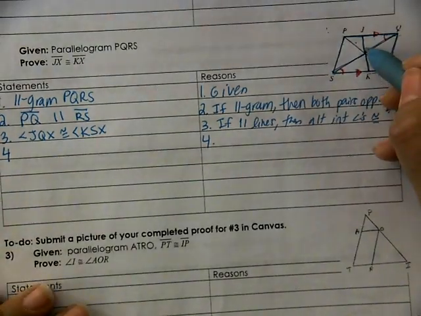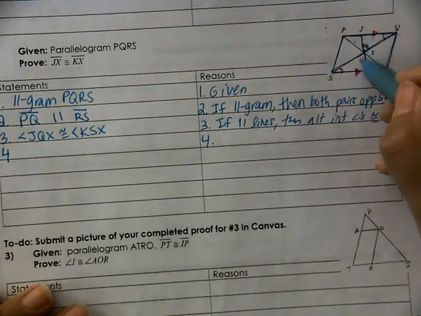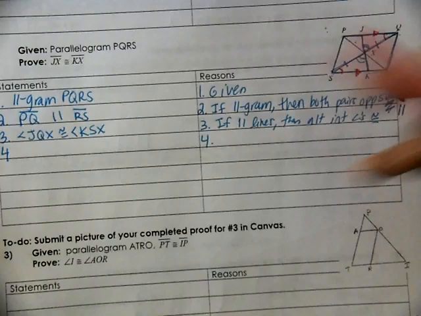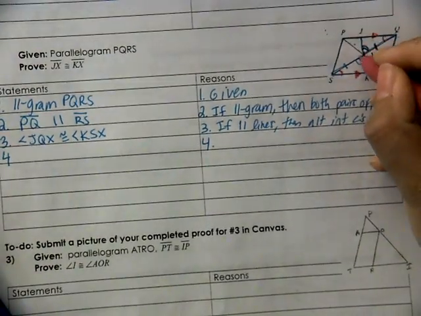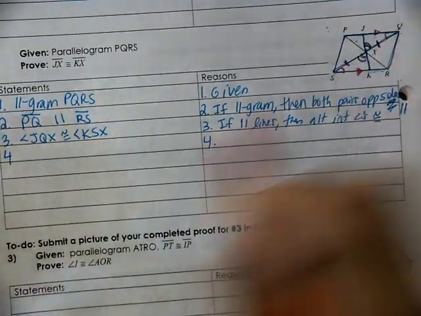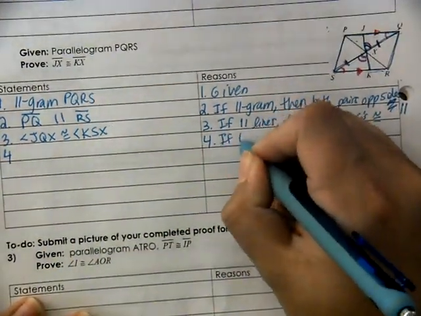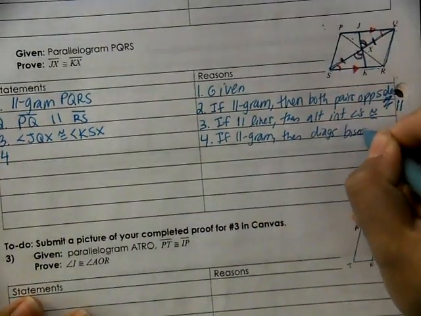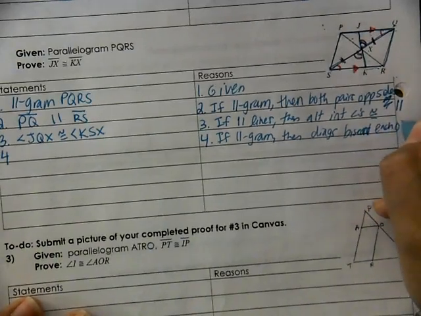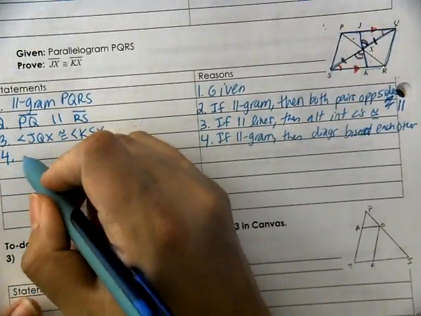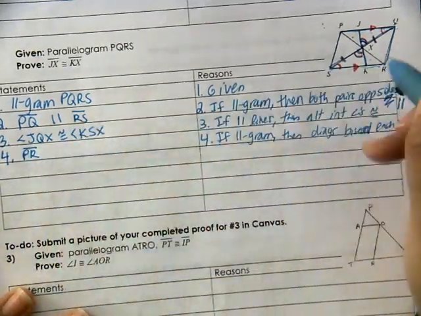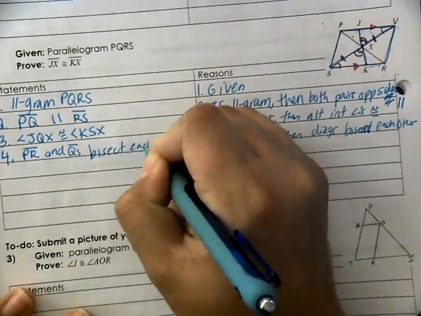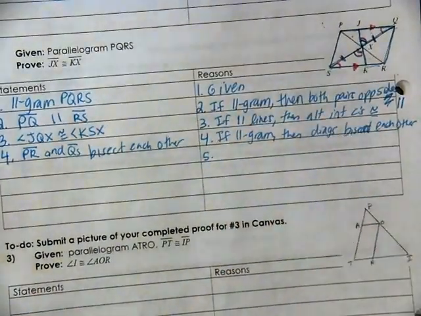And then we have vertical angles for another set of angles here. And we have these 2 sides that are congruent as well. And again, I'm going to just use a different color here because I don't know it yet, but I'm about to show it in my proof. And so the diagonals bisect one another. That can be if parallelogram, then diagonals bisect each other. And remember, when you write this statement, all we're doing is just saying PR and QS bisect each other. And then the next step, you can use the definition of bisects.